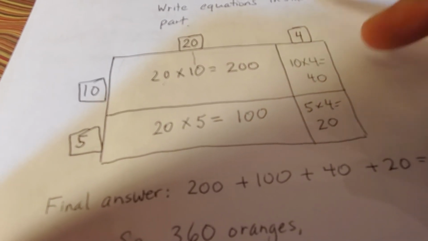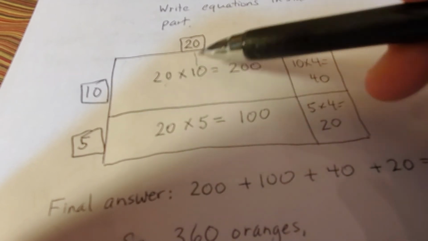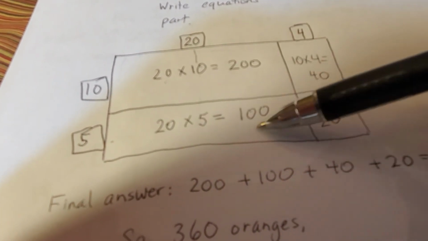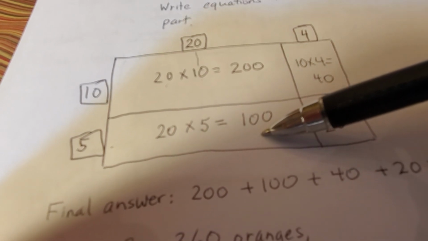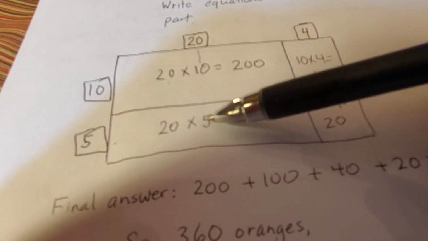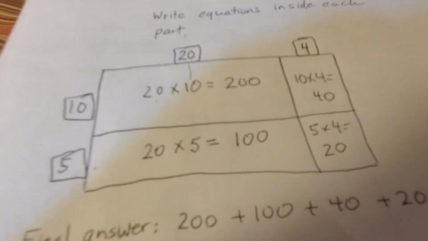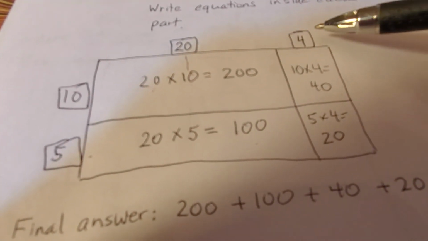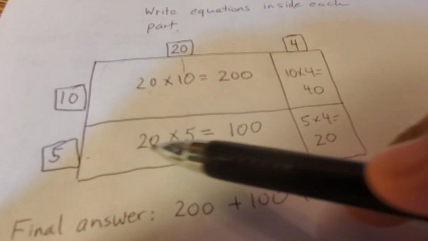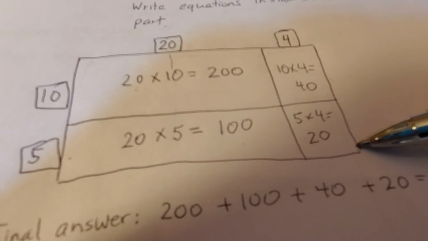You want friendly numbers. Then you have this array here, which is 20 times 5. Well, that's 100. How do I know that? Because 5 times 2 is 10. So 5 times 20 is 100. And then my smallest array uses my smallest factors. So 4 times 5, and 5 times 4 is 20.